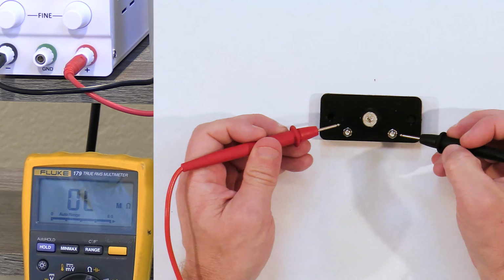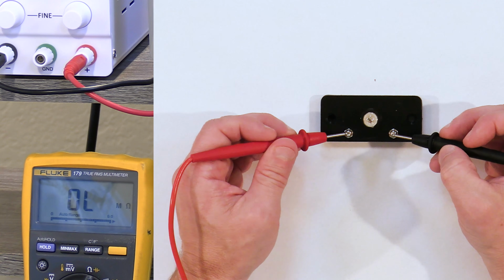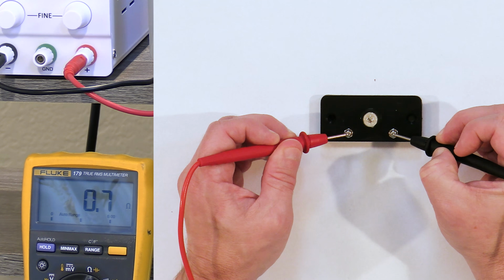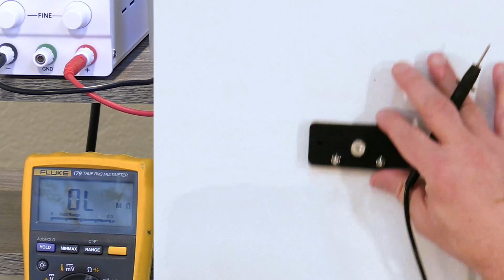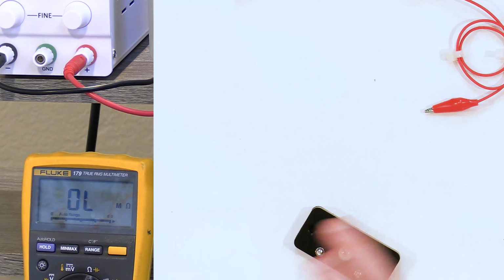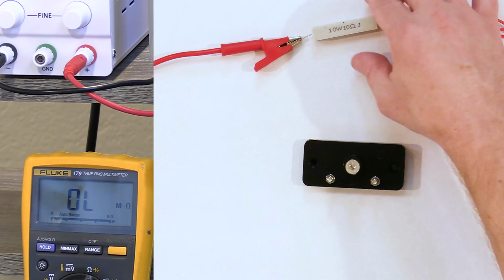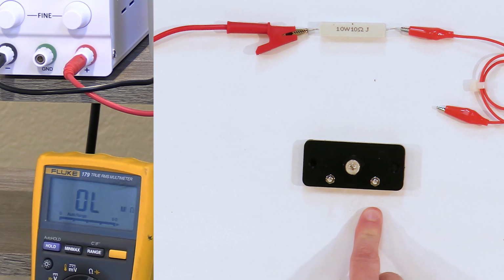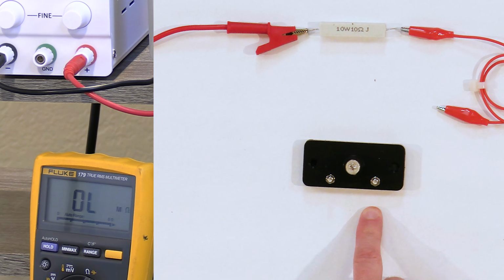So I'm just going to put my 2 probes right on top here, and push as hard as I can within reason, and we'll see on the display it's just a little bit less than 1 ohm, 0.7 ohms. But don't forget that whenever I have the circuit going, the bulk of the resistance was only 10 ohms, so adding another 0.7 ohms is just a little bit less than adding a tenth, or 10%.